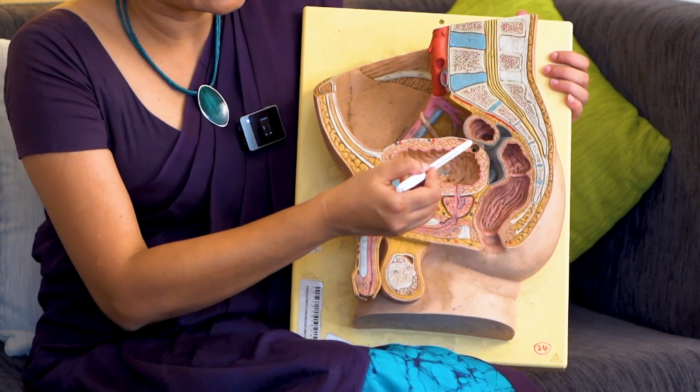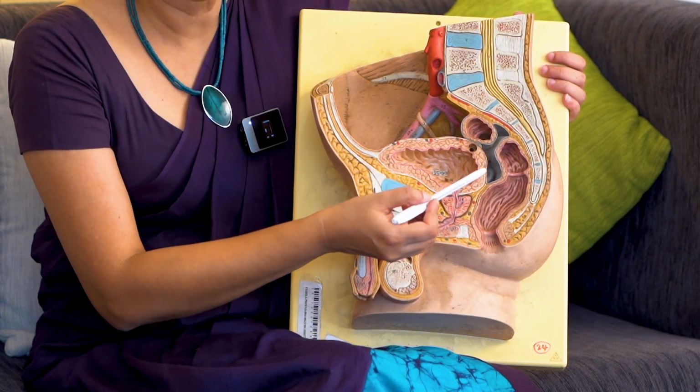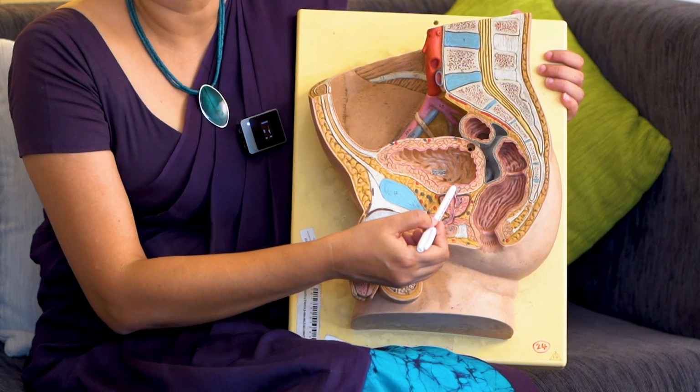So the sperms or the semen which comes from the testis and through the vas deferens also joins the urethra in the male. So the urethra is the path that transmits both urine and seminal fluid.